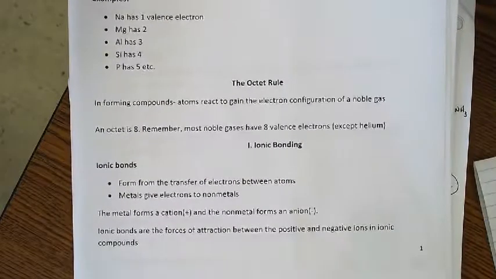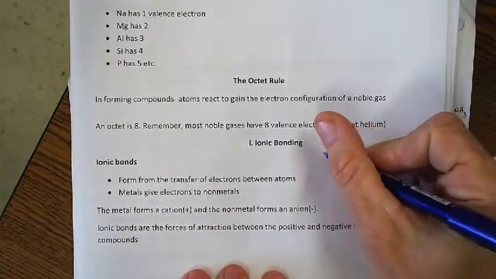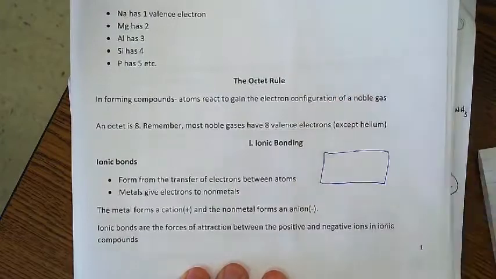First thing, we're going to look at different types of bonds: ionic, covalent, and metallic bonds. An ionic bond is typically, and this is just a generalization, so let's say this is a fabulous periodic table that I'm going to draw here.